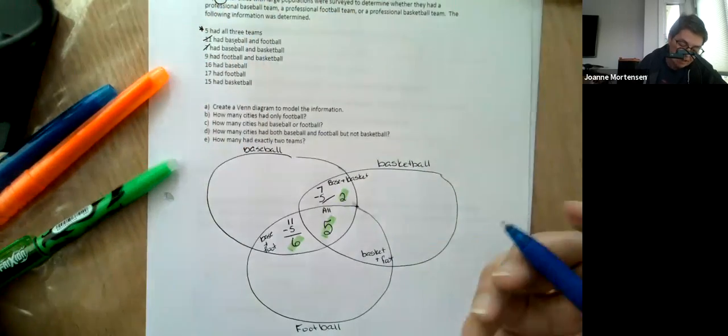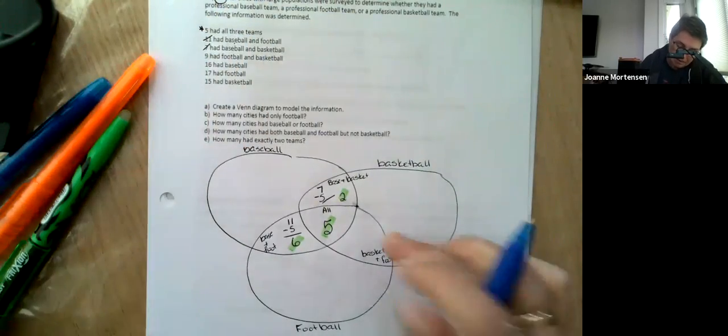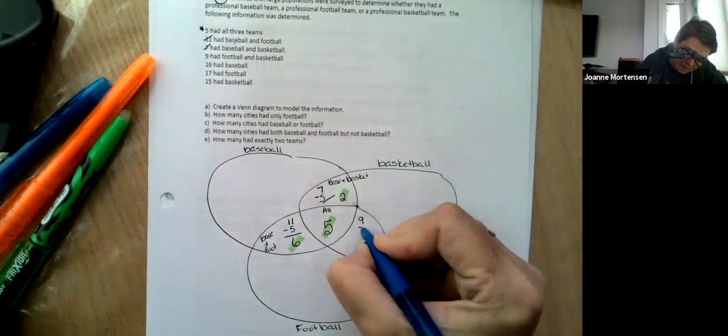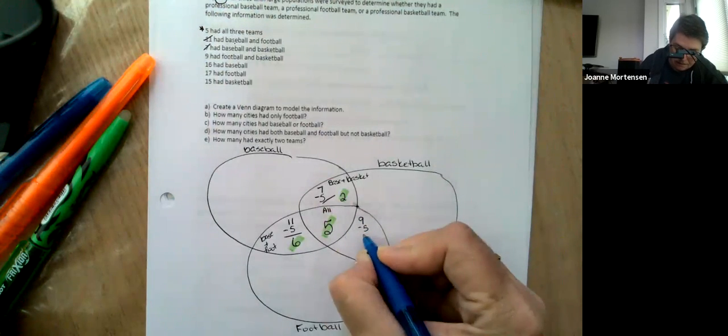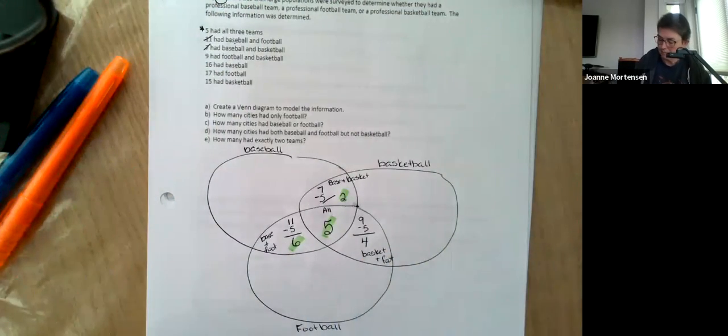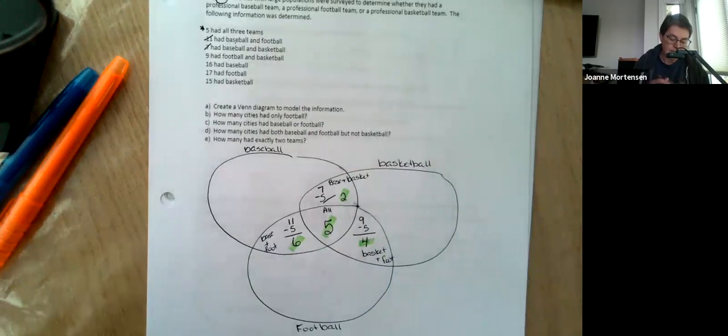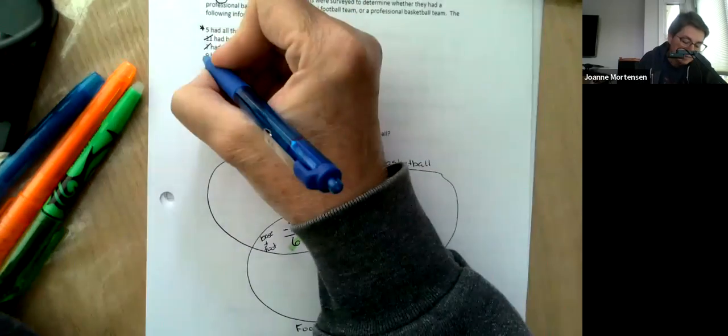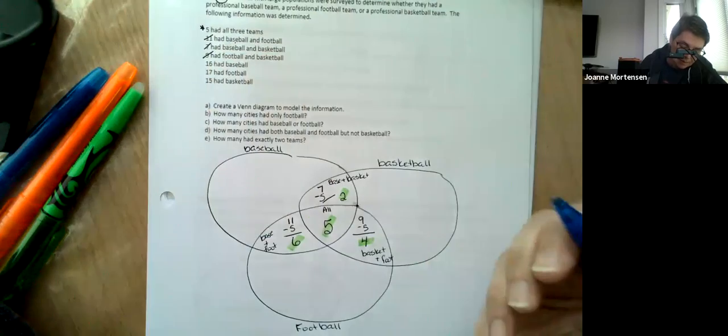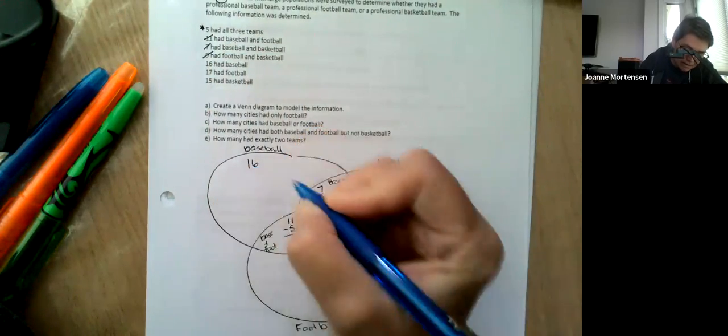9 had football and basketball. So football, basketball is 9 minus the 5 I already counted there, which leaves me 4. 16 had baseball, so that's 16 here.